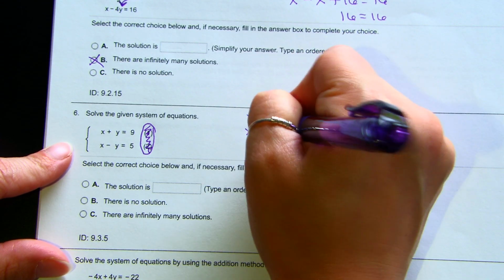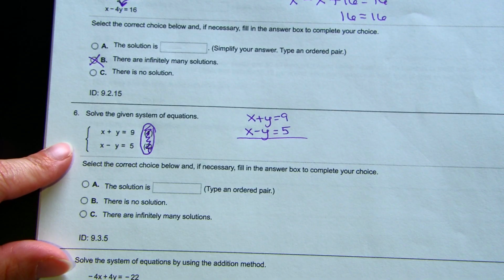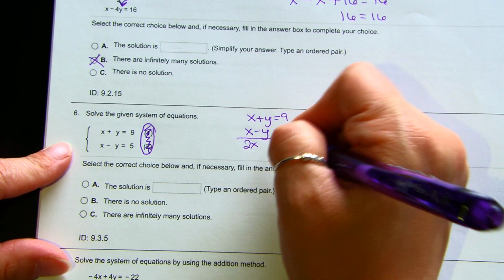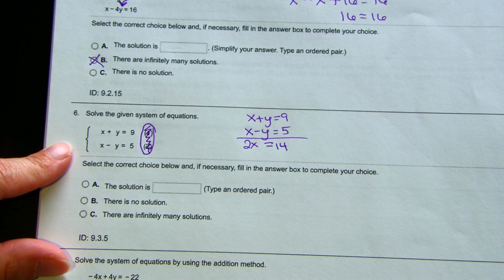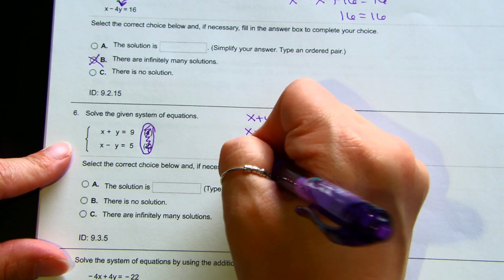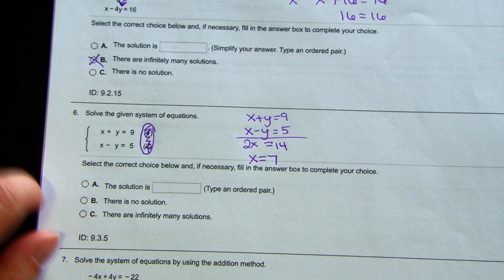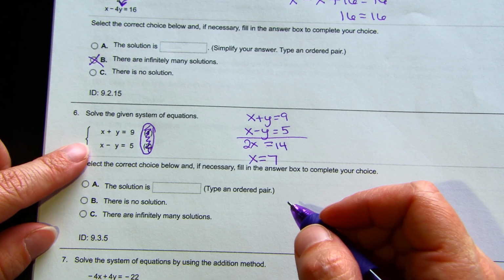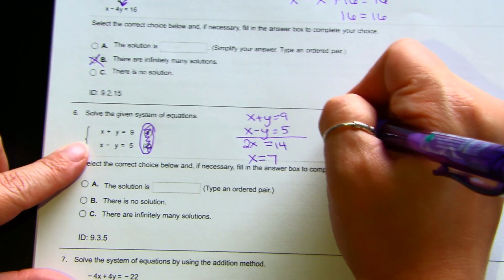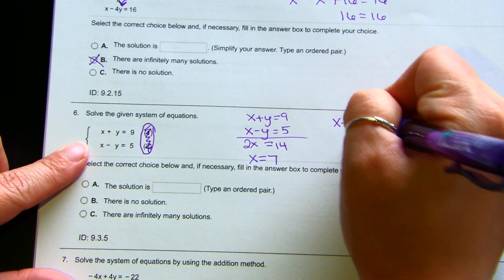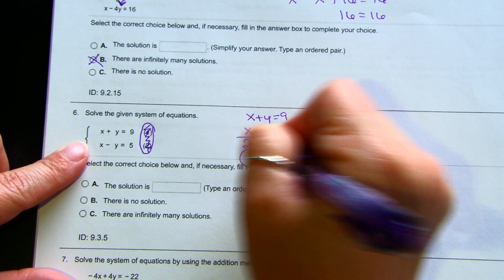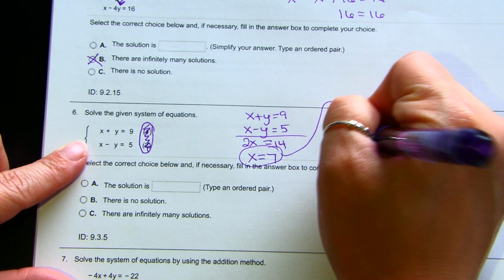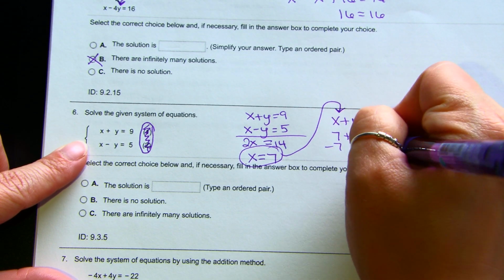Divide both sides by 2, and you find that x is 7. And then I can take this and plug it into either one of the original 2 problems to figure out what y is. I'm going to just go with the top one, which is x plus y equals 9, and I'm going to take that 7 and plug it in. So that I have 7 plus y equals 9, subtract 7 from both sides to determine that y is 2. So my ordered pair, the x term comes first, which is 7, comma 2, inside of the parentheses.